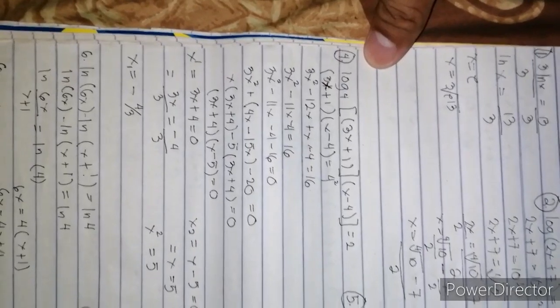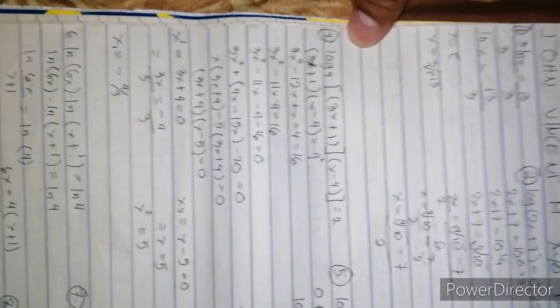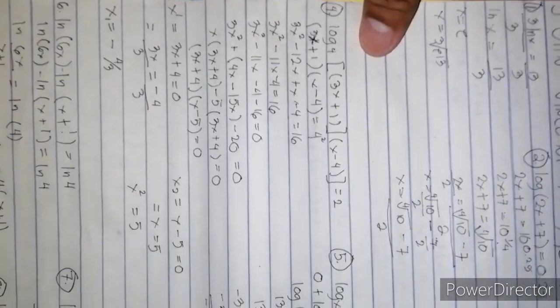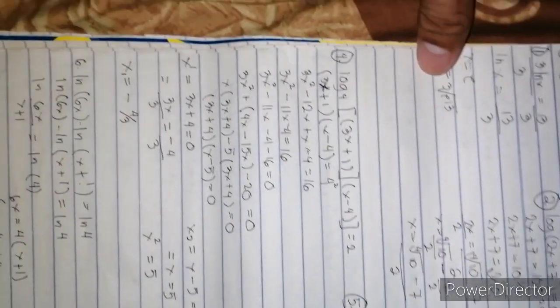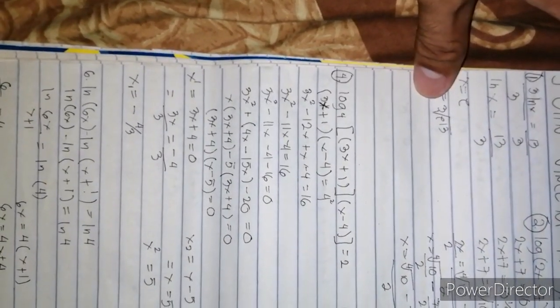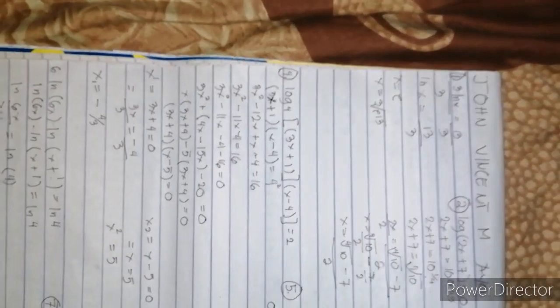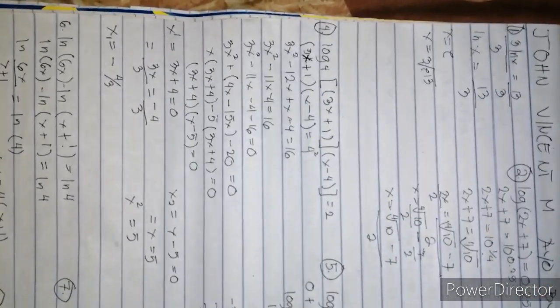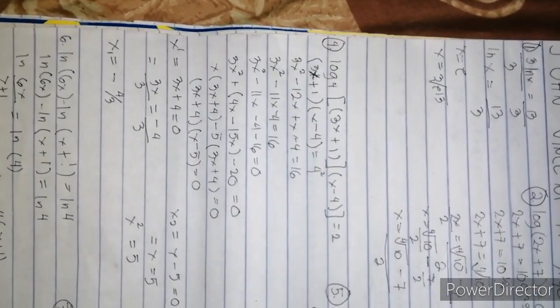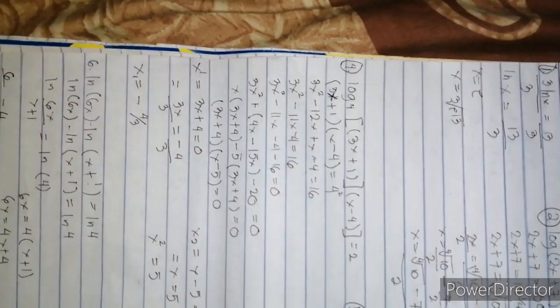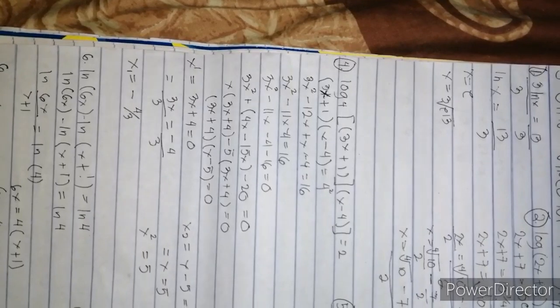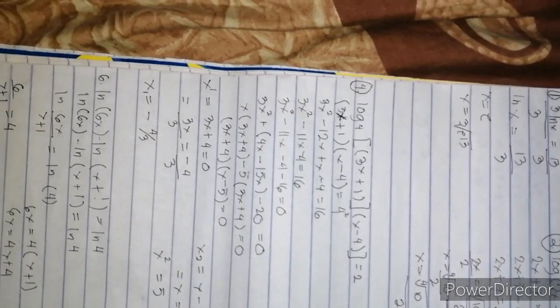Number 4. Log base 4 of (3x + 1)(x - 4) equals 2. So (3x + 1)(x - 4) equals 4 squared. 3x squared minus 12x plus x minus 4 equals 16. 3x squared minus 11x minus 4 equals 16.